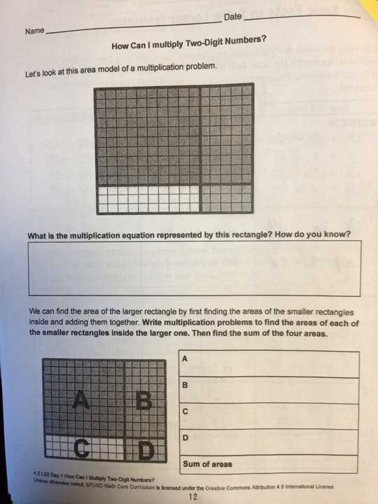Hi friends, so today for math you've been assigned pages 12 through 15 in your Module 2 multiplication packet. Some of these pages are going to be a little bit confusing just because we haven't talked about area models yet. Looking at page 12, it looks just like this. They're showing you an area model. What they're doing is taking a 2-digit times 2-digit multiplication problem and breaking it into smaller parts.